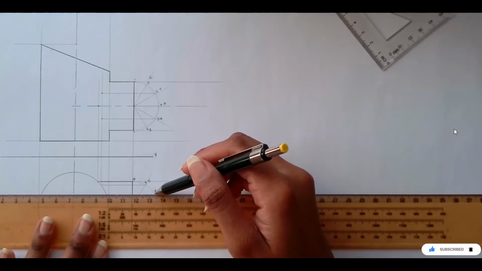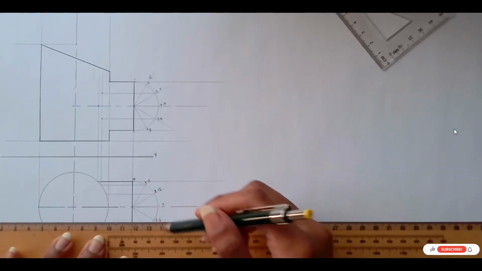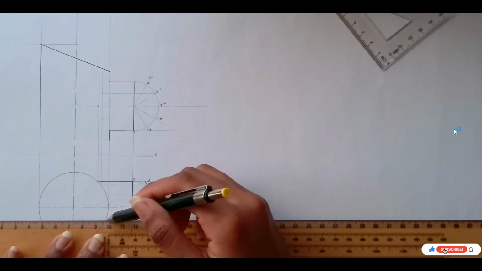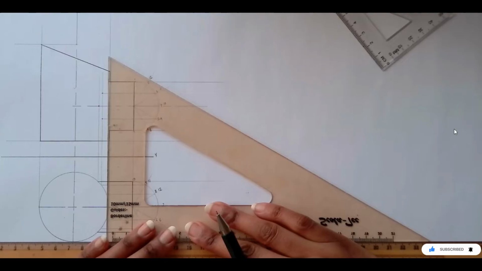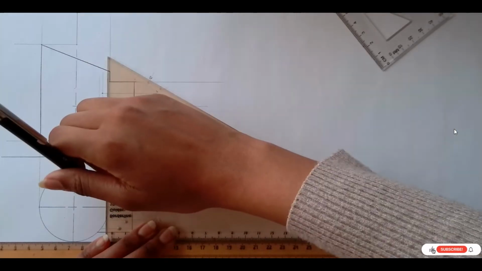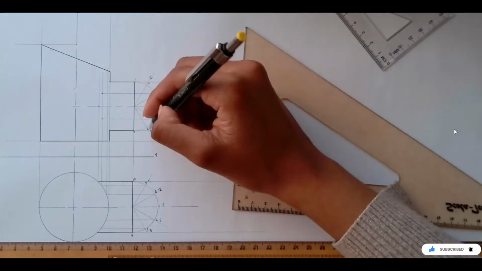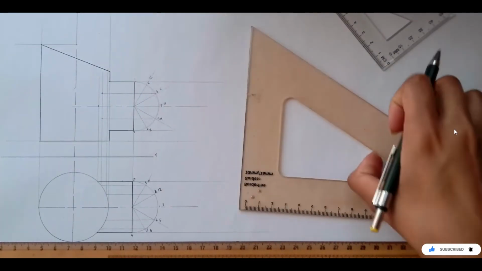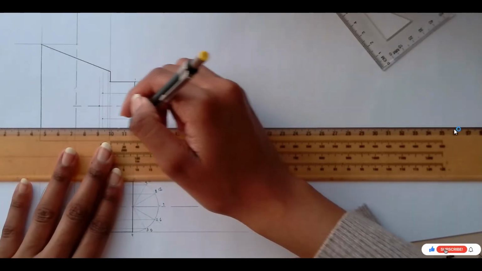Then 2, 8 and 12, with 2 and 6. Also in line. So I'm going to take just one to reduce the number of lines. Then we have 8 and 6 this side.